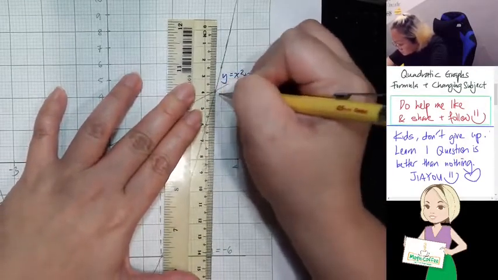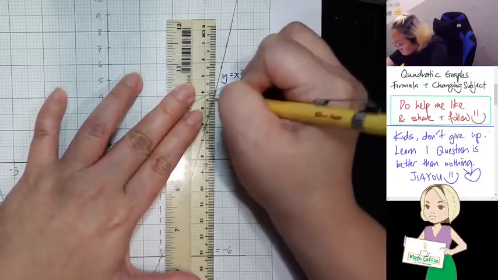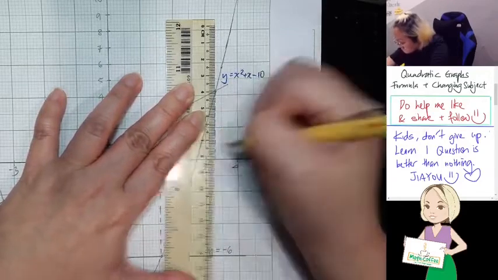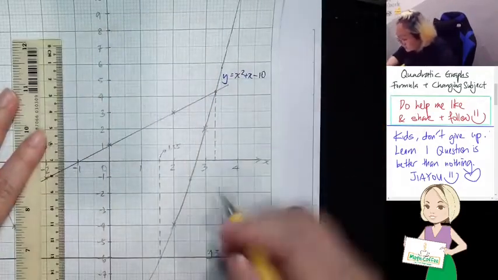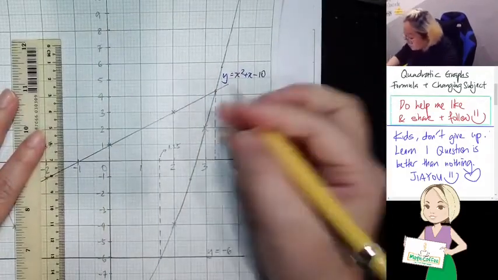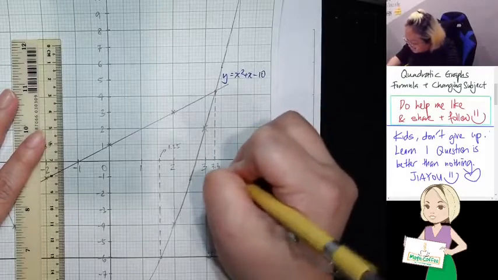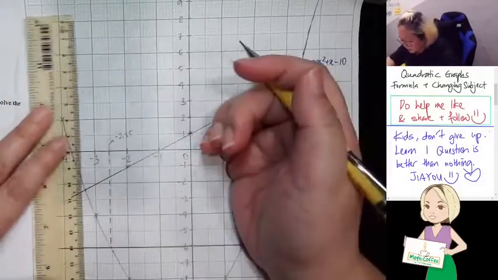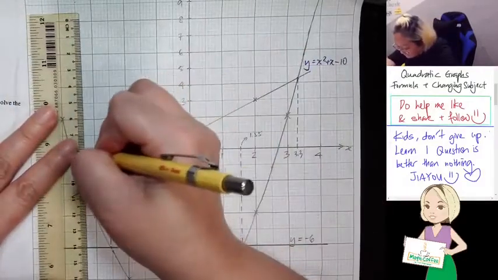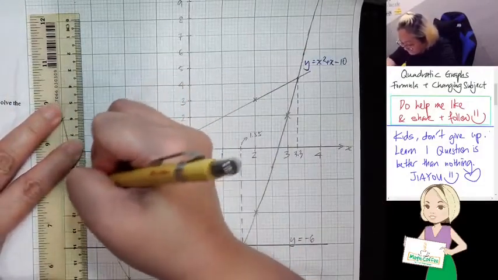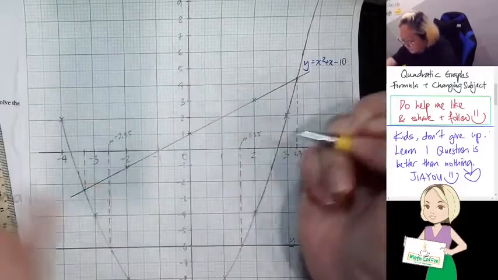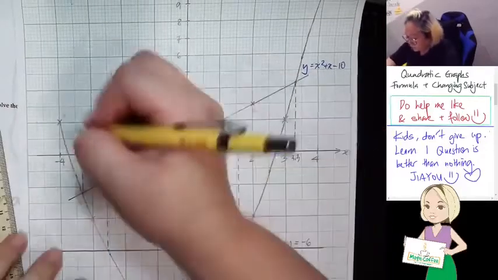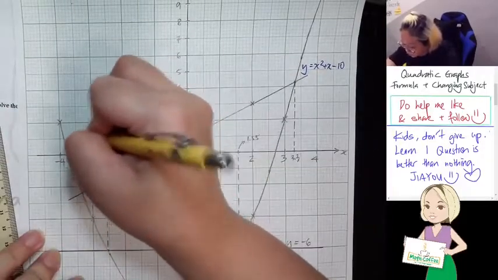Okay, let me see. From here, I can see that it is 3.1, 3.2, 3.3. So this is 3.3. Come back to here. Here, let's see. So minus 3, minus 3.1, 3.2, and minus 3.3. So this one is also minus 3.3.